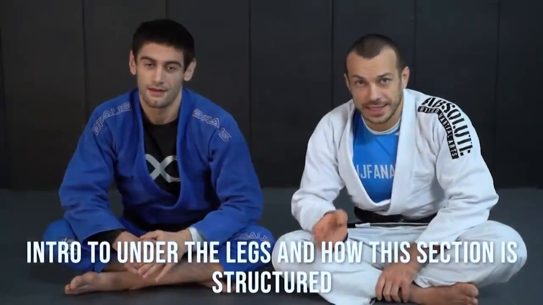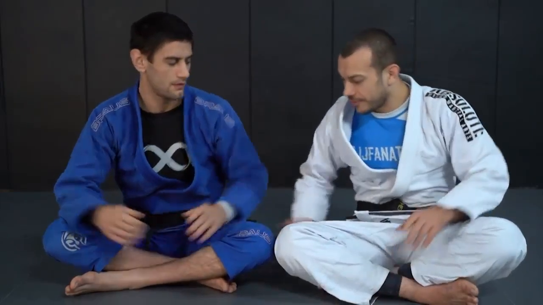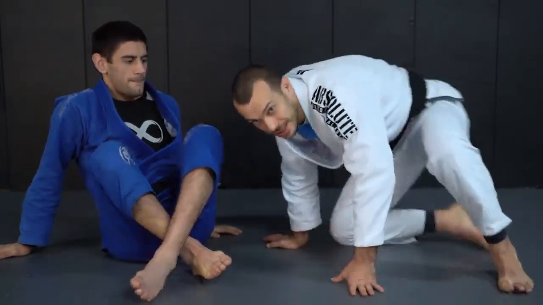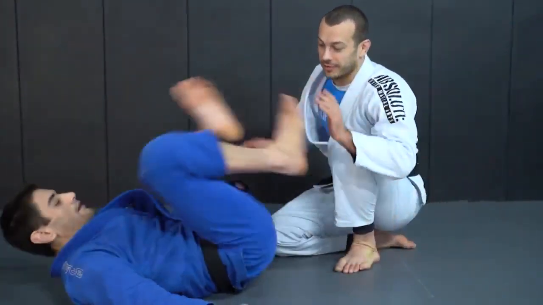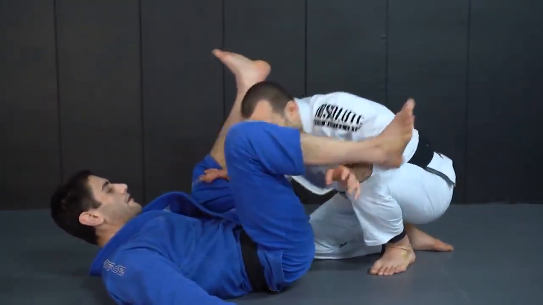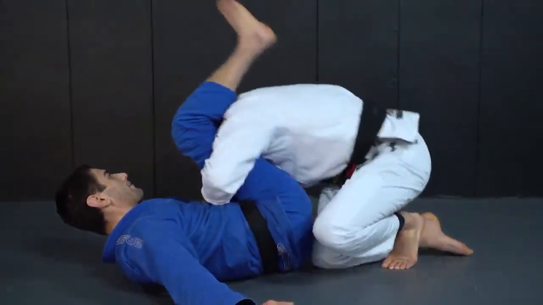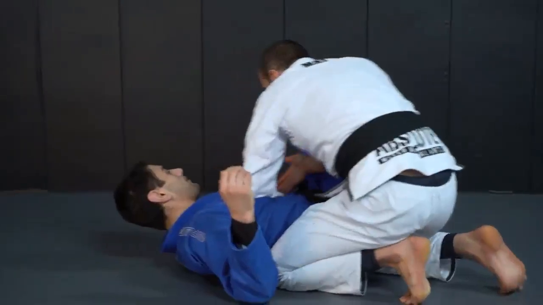We're now covering how to prevent and retain your guard from an under the legs pass. So if I just borrow Ari for a quick moment, we'll go through the different types of under the legs passes in a moment, but as a general thing, what we're covering is when someone starts to work under the legs to start to get around the guard in this particular scenario.